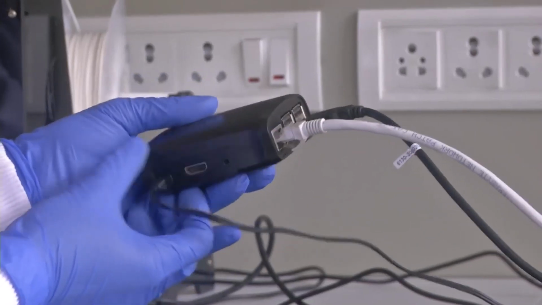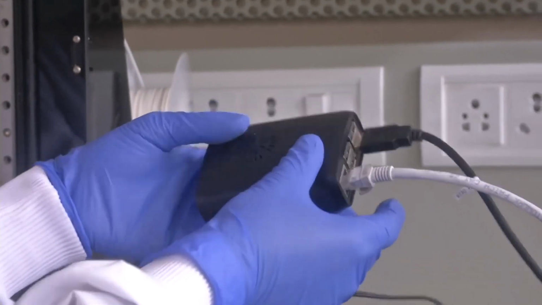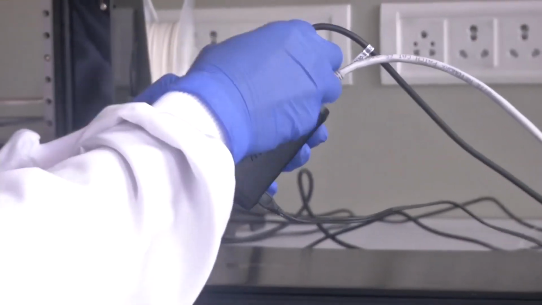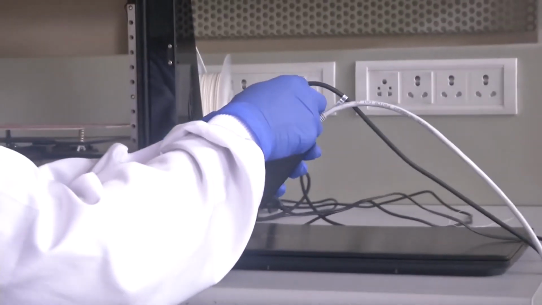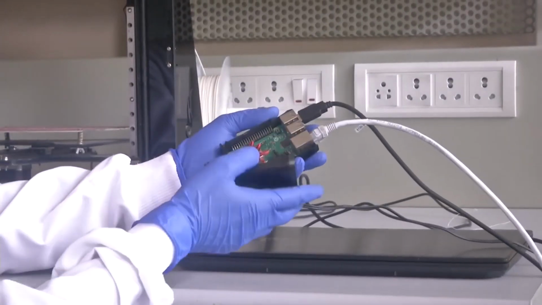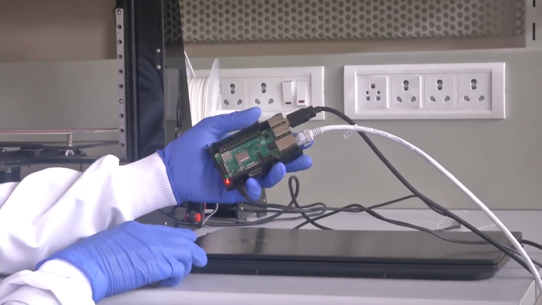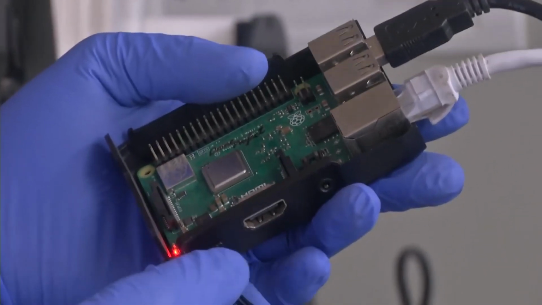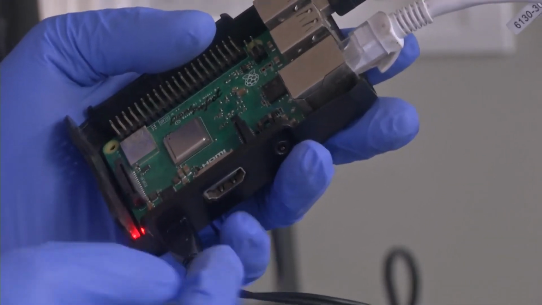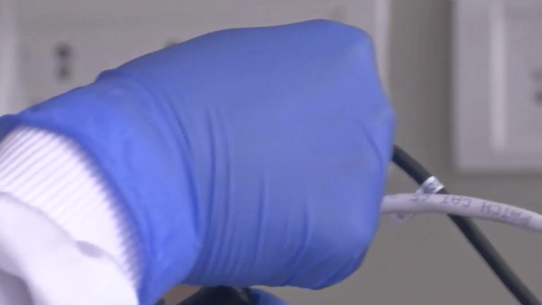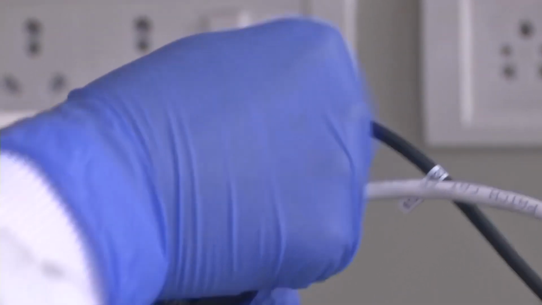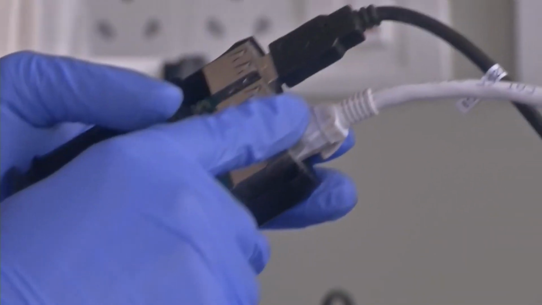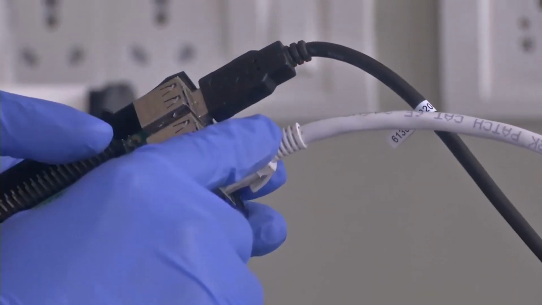Here you can see this is a Raspberry Pi. Here this is a Raspberry Pi case. I will open this. See, this is a Raspberry Pi 3 model. I have installed Octopi into this, and this is the power, and this is the USB port for connecting the 3D printer, and I have connected this Raspberry Pi using a LAN cable.